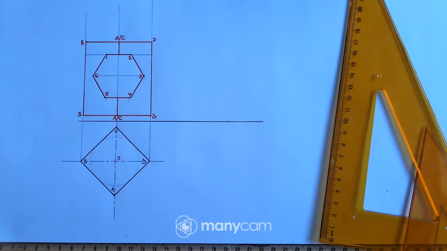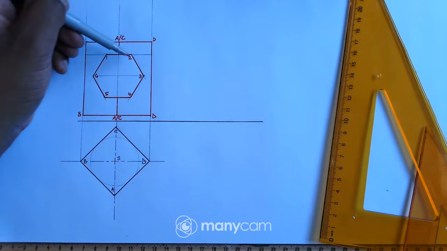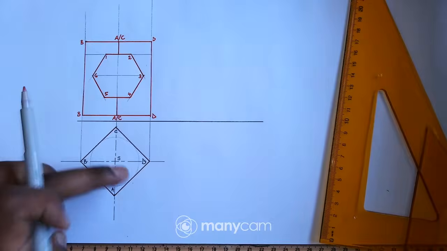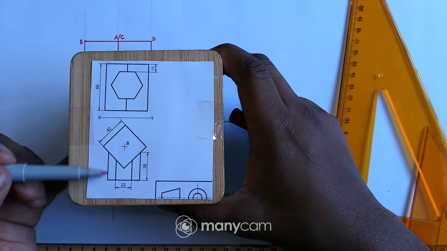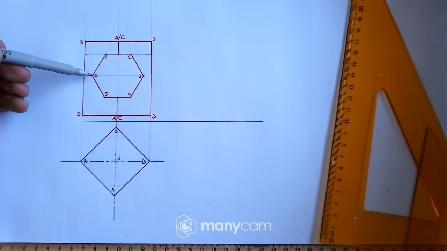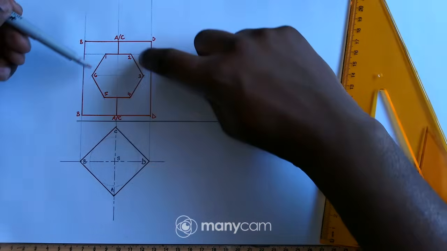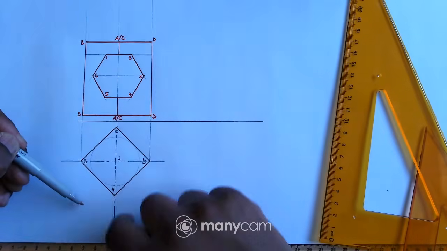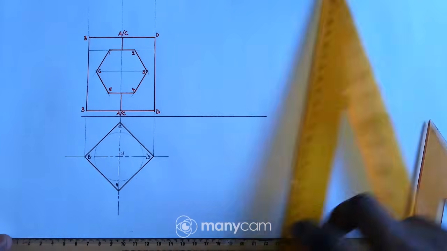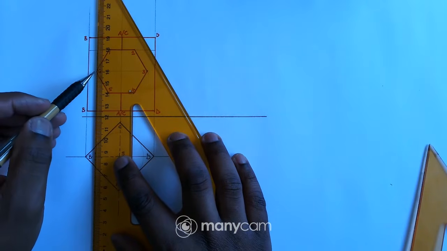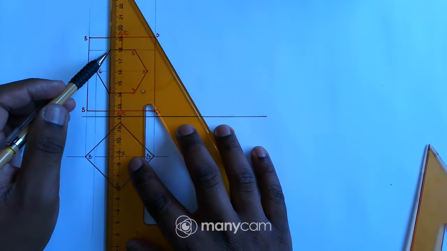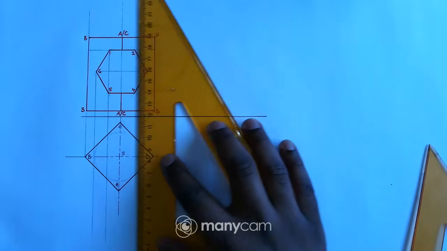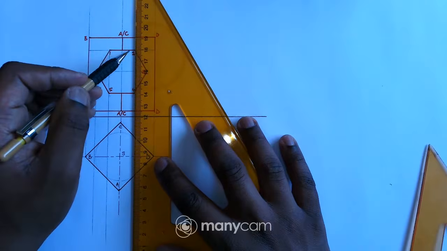Okay, so now because I have the hexagon, remember I'm not done with the top view, I have to draw this part, right? So in order for us to draw this part, I have to project the points from the hexagon, right? So I'll project all the points down to our top view down here. So just use my set square there to project all the points. So I'll start with this point there. There's 2 points that are on the same line. Also those 2 points that are on the same line.